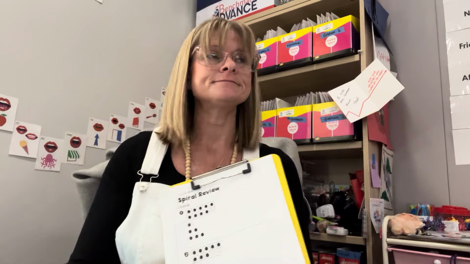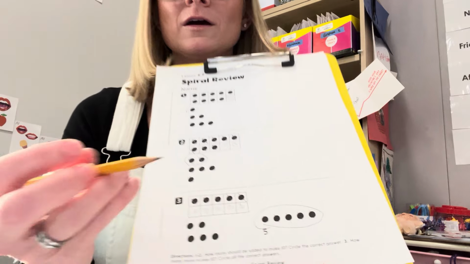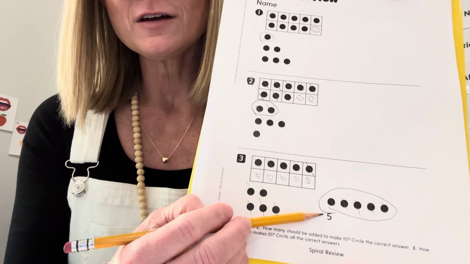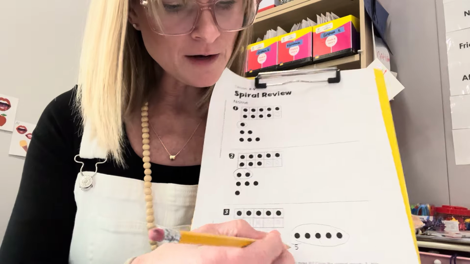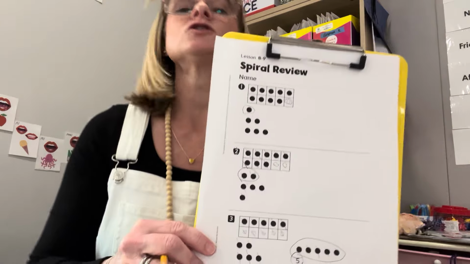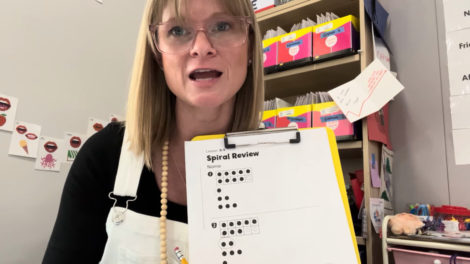Okay, now I'm done. Did we check all the answers? No. What's this last one? Does that say 5? It does. Do we need 5 more? So then I'm going to also circle that answer. You need to make sure when it says choose all the correct answers that you're looking for all of the answers, okay?